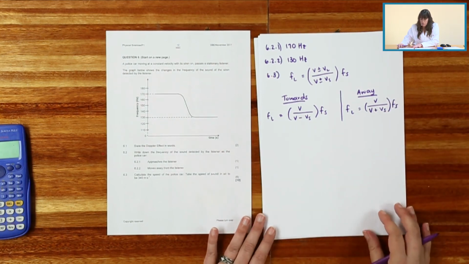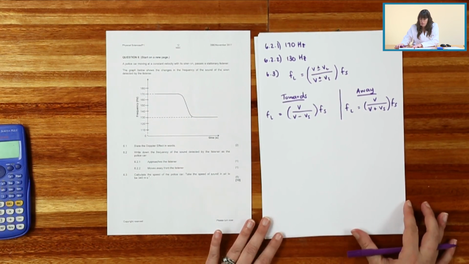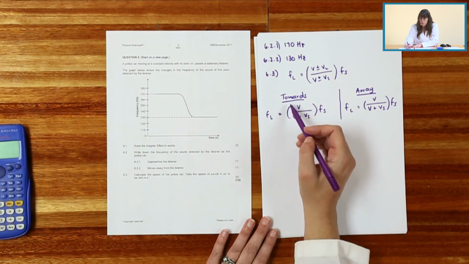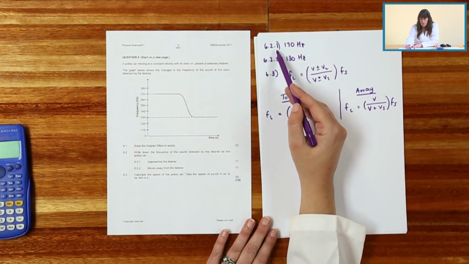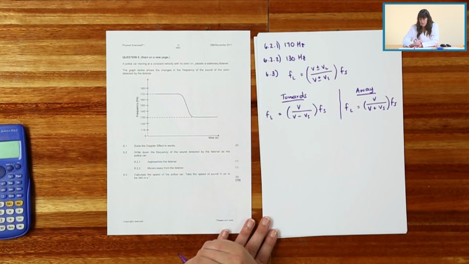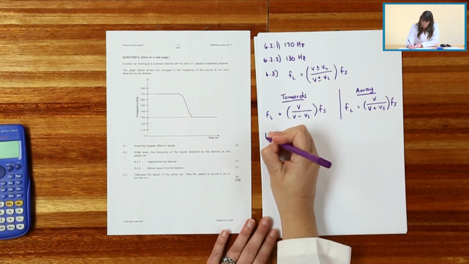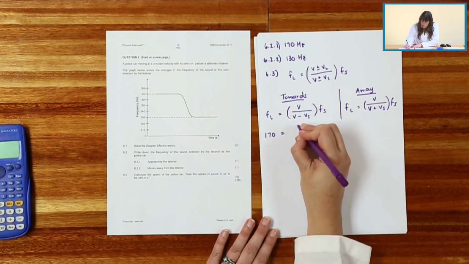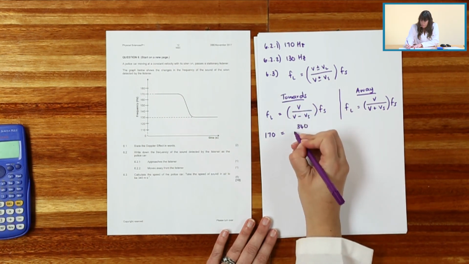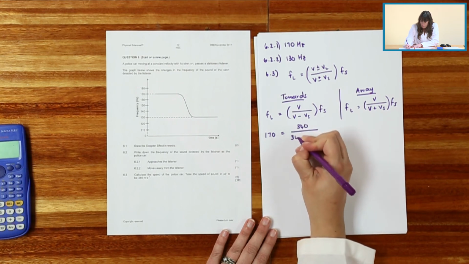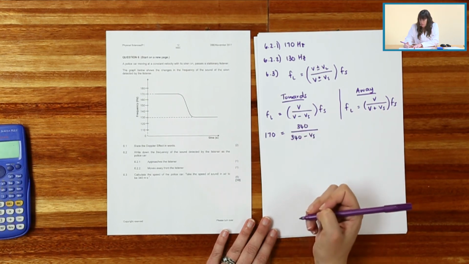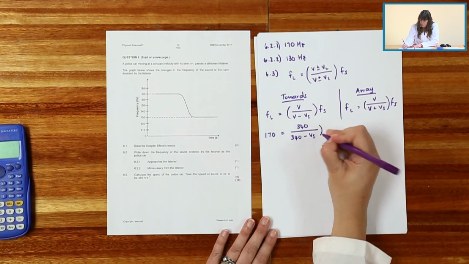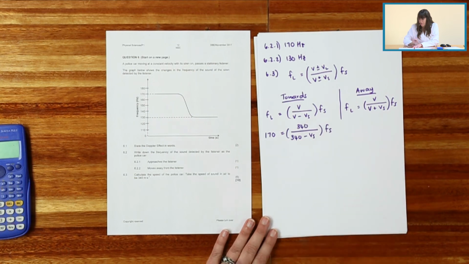Okay, so now that we have our two formulas, we can fill in the values that we do know. So when it's moving towards, we said in question 6.2.1 that the frequency that the listener would hear would be 170 hertz. So we can fill that in. The velocity of the sound is 340 over 340 minus Vs. We don't know what the speed of the source is, multiplied by Fs.